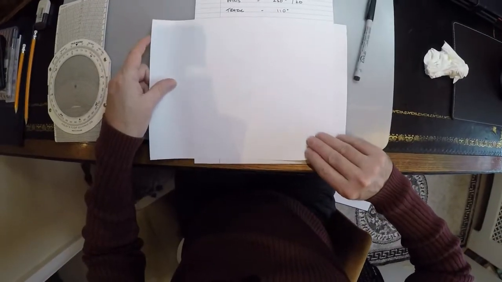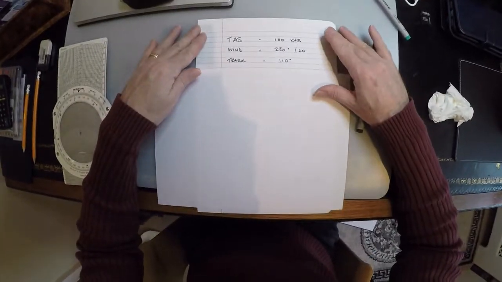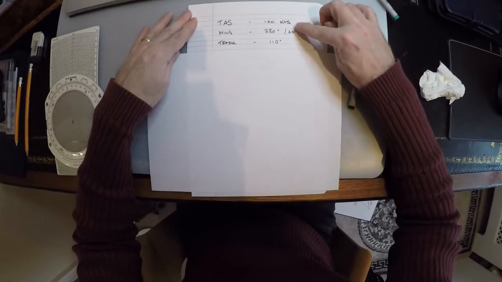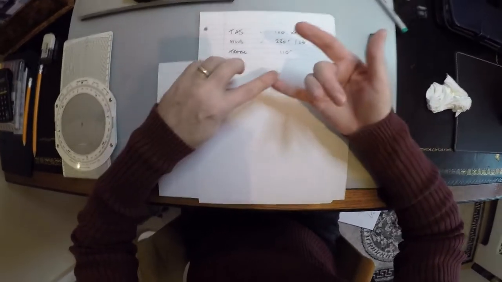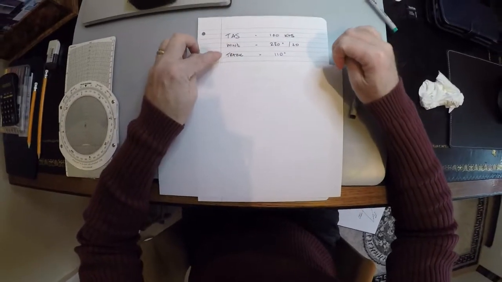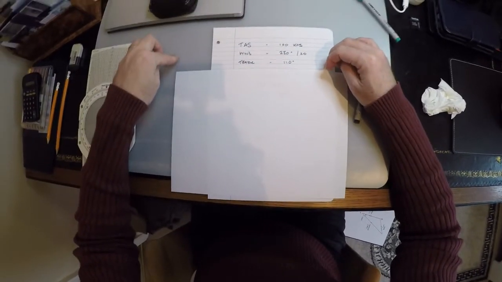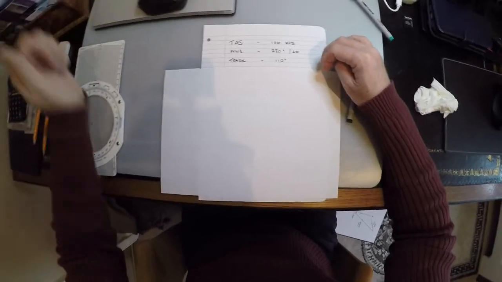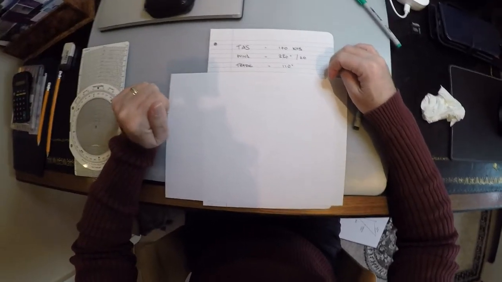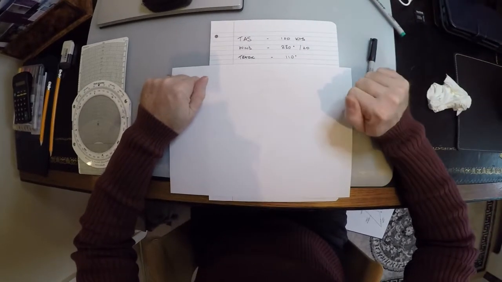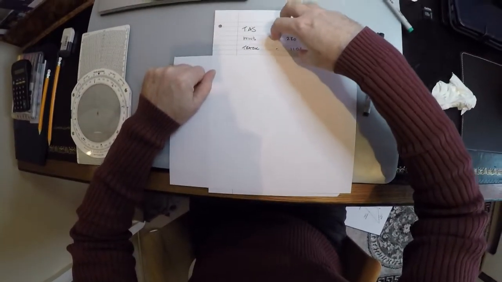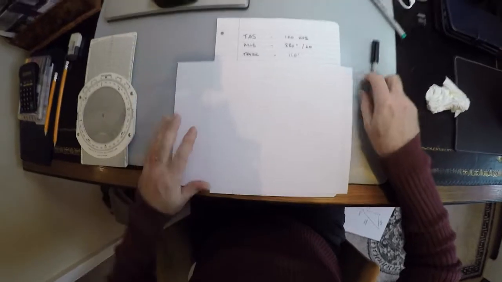So you'll be given information such as a true airspeed, the wind, the track, and they'll ask you either to calculate the ground speed, or more likely they'll say to you, you've set off from A at 1100 hours UTC. What time will you arrive at B, which is 75 nautical miles away, using these factors? So we'll try and work all that out.